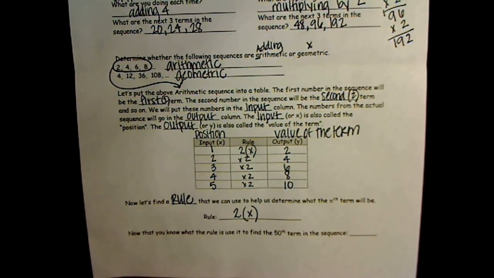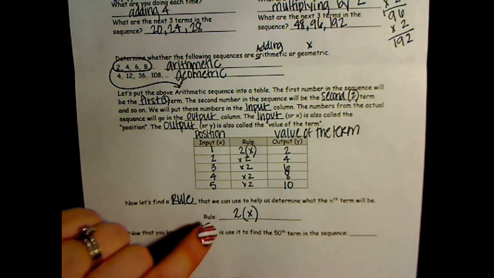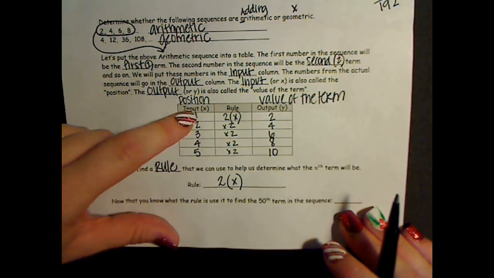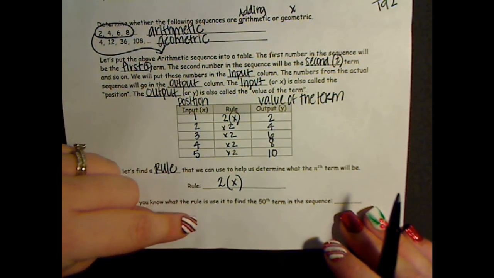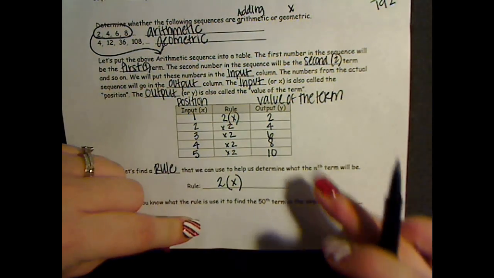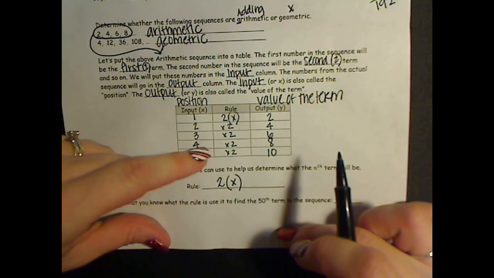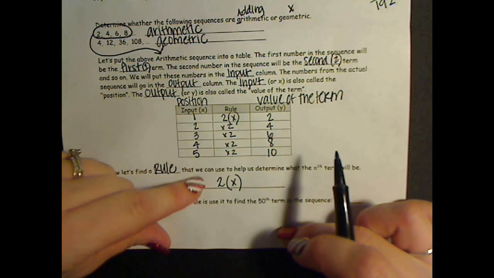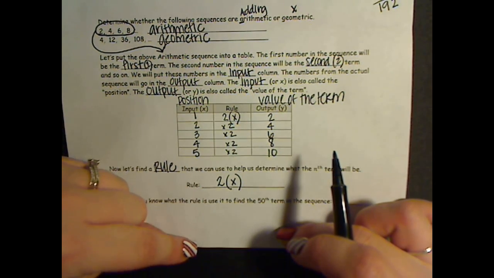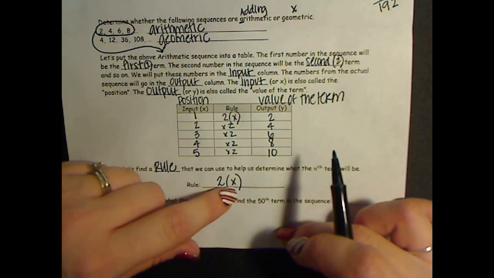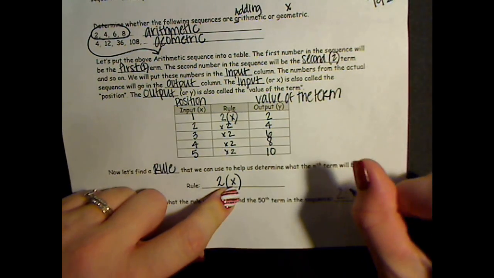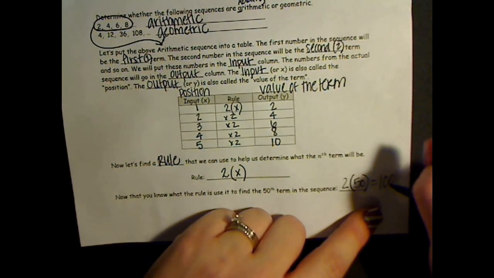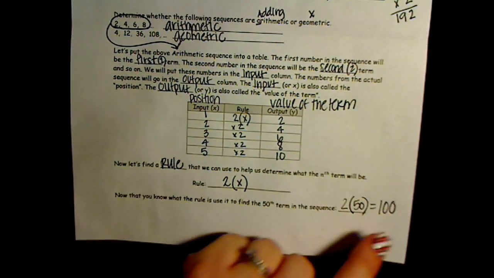That's our rule. Now that you know what the rule is, let's use it to find the 50th term in the sequence. So if this went all the way down to 50, what would my output be? Remember, we write the rule so that I don't have to fill in all these numbers in between, 6, 7, 8, 9, 10, all the way up to 50. I can just take 50 and plug it in for x. So 2 times 50 equals 100. So the value of the 50th term would be 100.